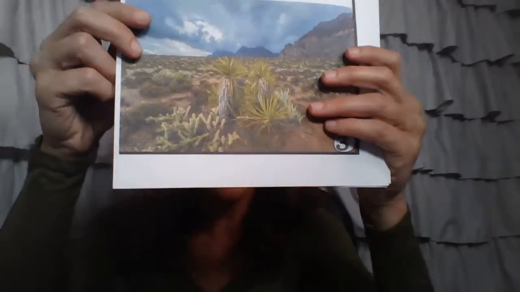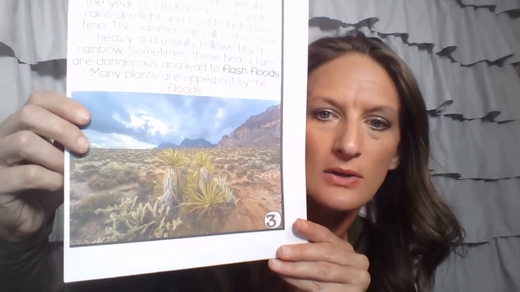So very rarely do they get a lot of flash floods, but sometimes it gets so dry, it just needs so much water. There is a little bit of a flash flood, and those plants are not used to it, right? They're used to being able to survive without a lot of rain. It's almost like they drown.